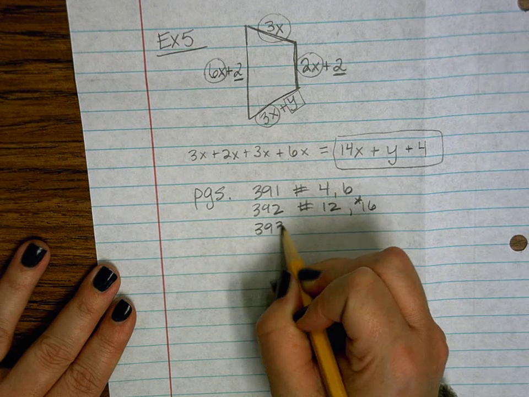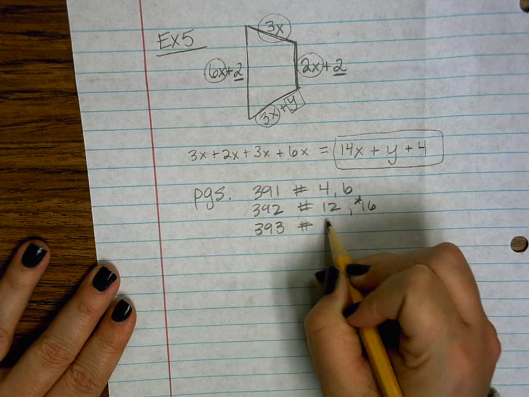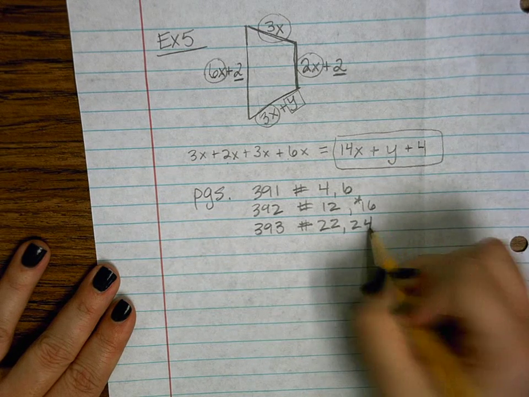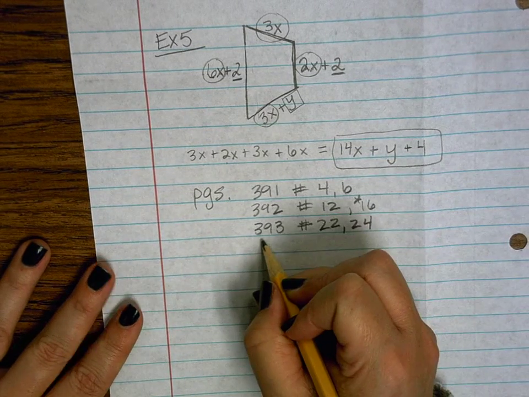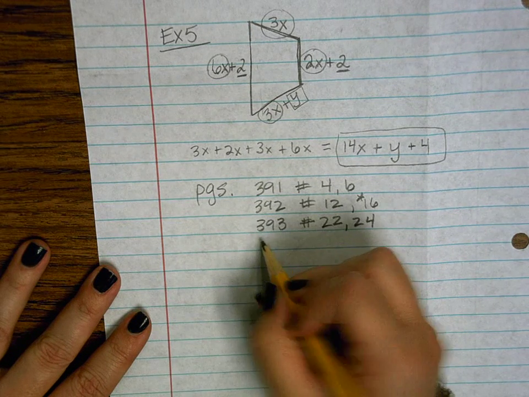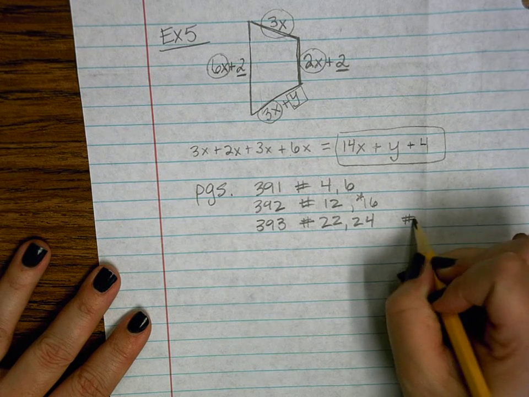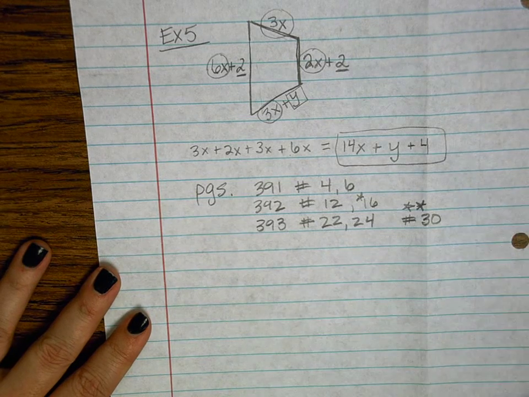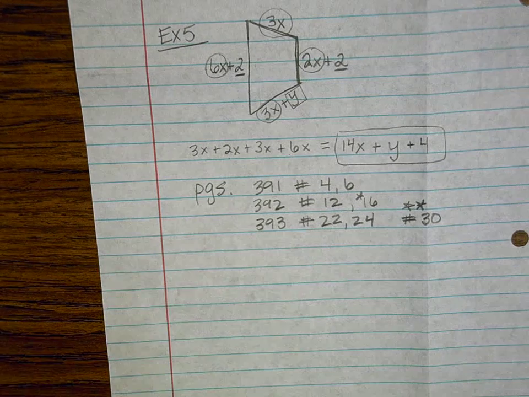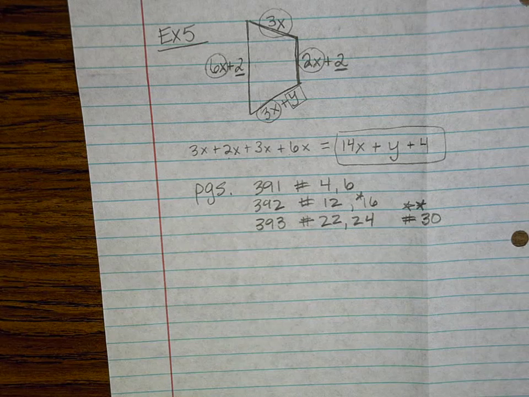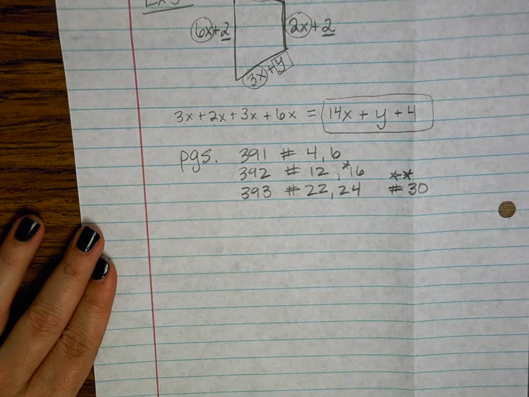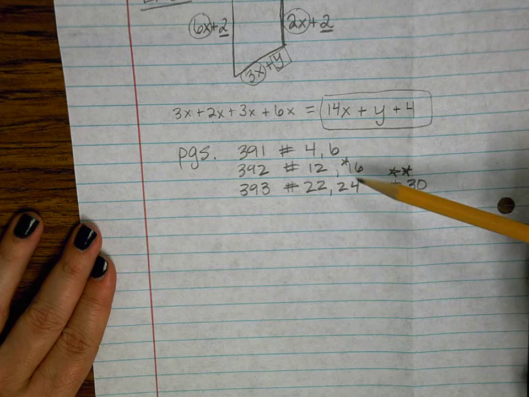393, 22, and 24. And for those of you who are bored by this and just want to see what you can do, number 30. This is like 2 stars. Nobody has been able to get the answer to that one yet, but you could try it. Challenge yourself a little bit. So you really only have to do 5, maybe 6 problems here.